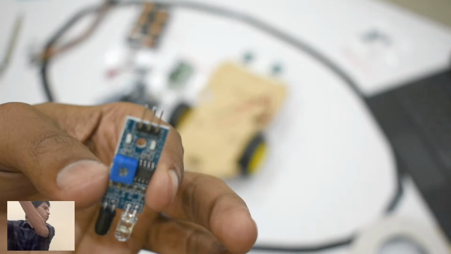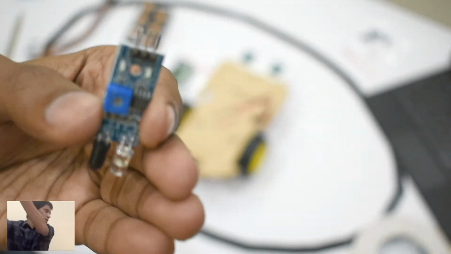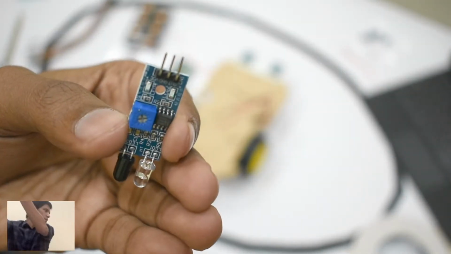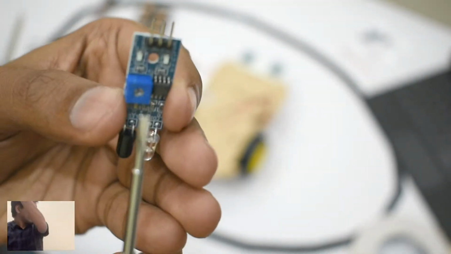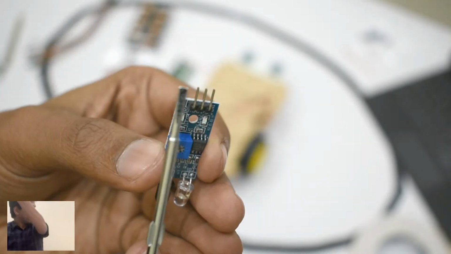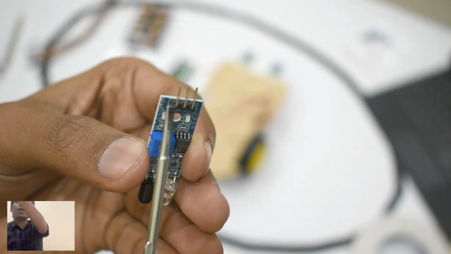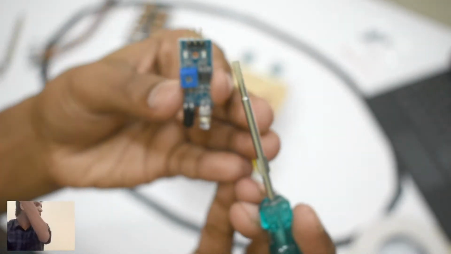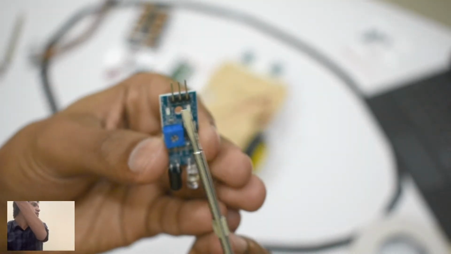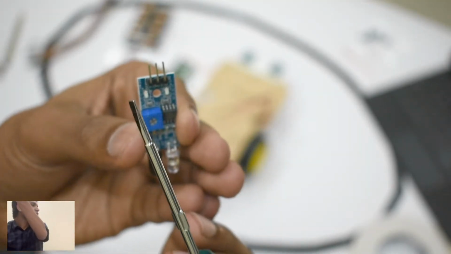So you'll see that an IR sensor has three pins. Okay, so two of these pins are where you supply power to it. Anything that is electronic needs some electricity to run. Okay, so you have to supply positive and negative power.